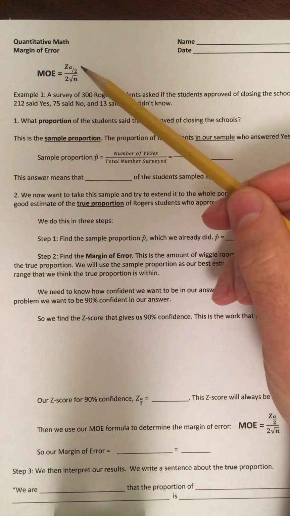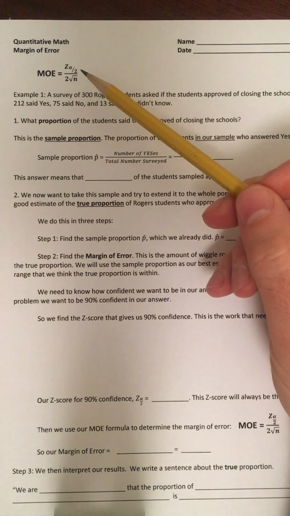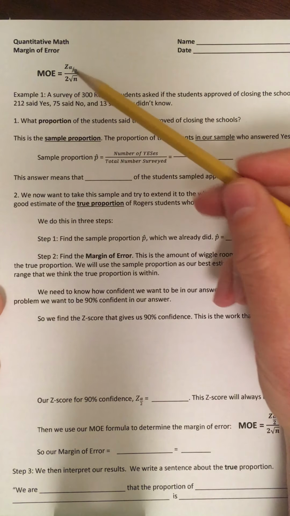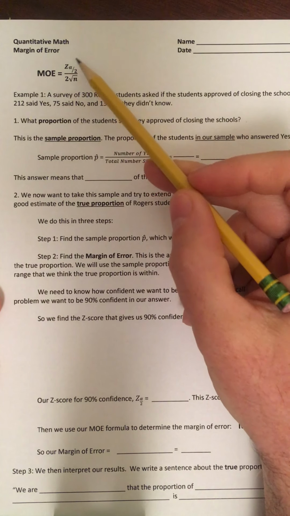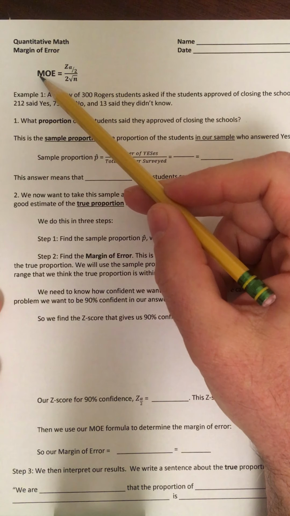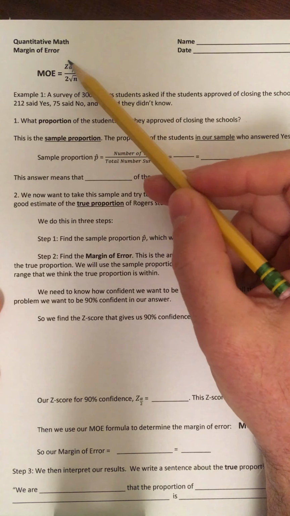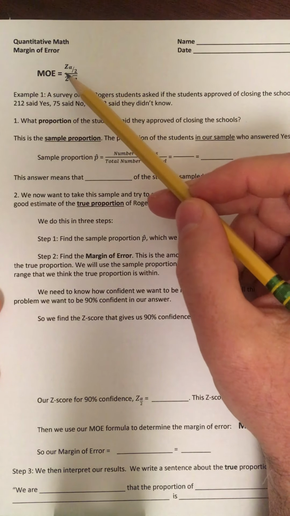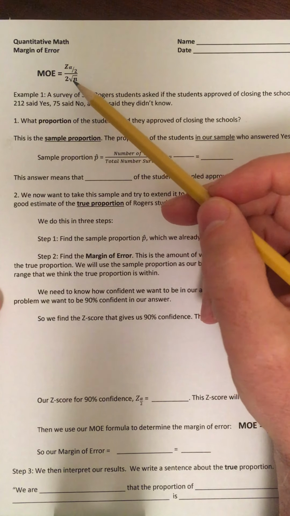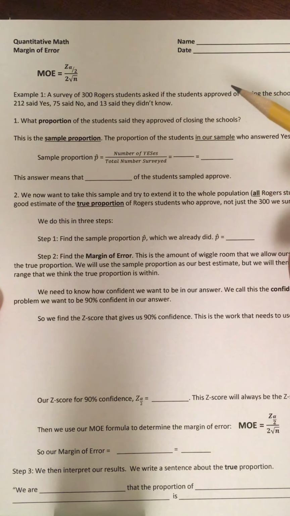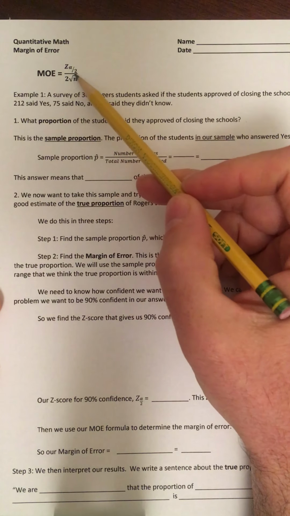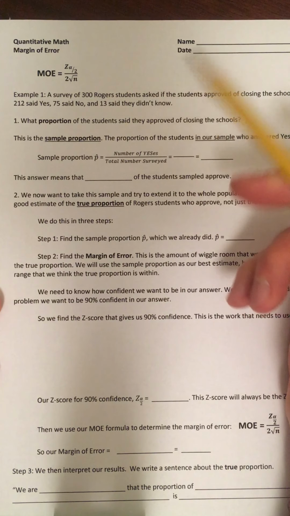So if you've ever heard of people talking about political polls or any kind of survey, you'll have heard the phrase margin of error. And we have a formula for it, which we'll go through in just a few minutes. But basically, margin of error is this z-score that we'll figure out how to look up, divided by 2 times the square root of n, which is our sample size. How many people did we survey? That's going to be our n. So really, the only challenge is to figure out that z-score. All right, so we'll just go right to it.